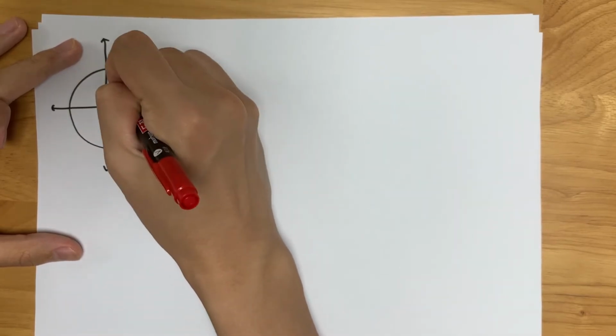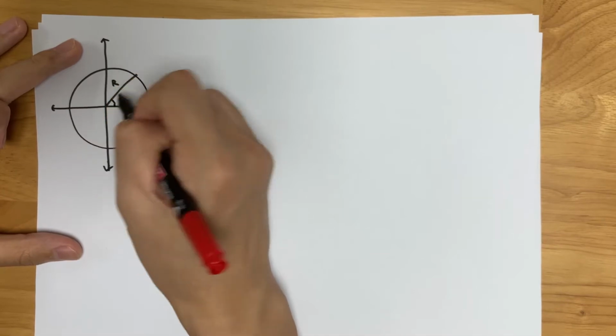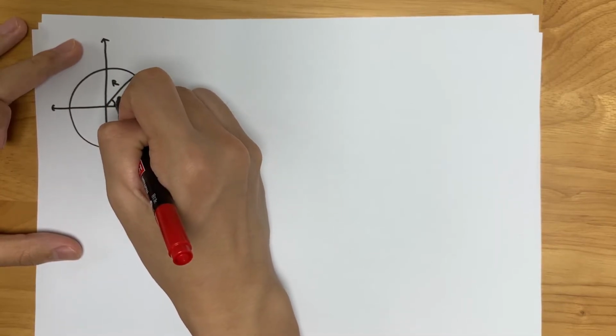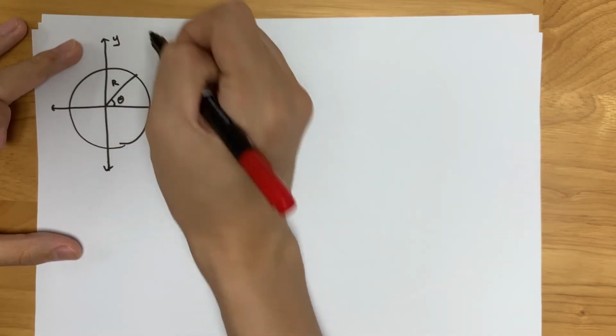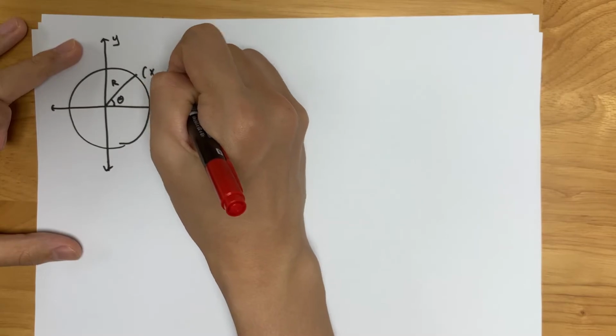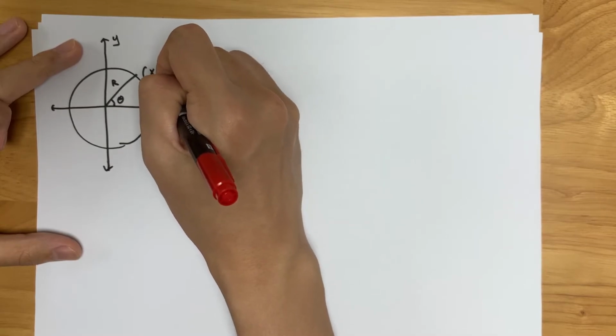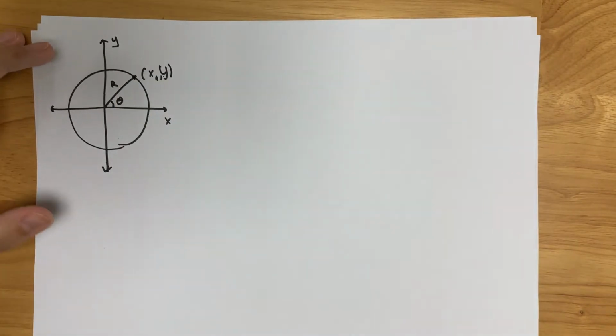And let's say this is R. And let's say this is an angle like this. An X and Y graph. This will represent X or Y. Something like this. So let's say there's a point here.